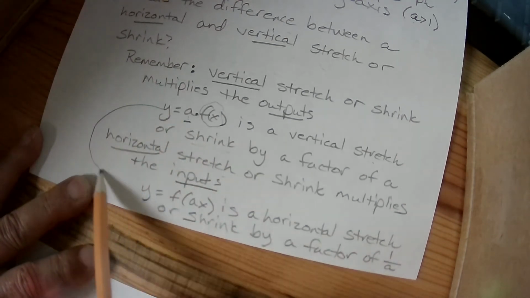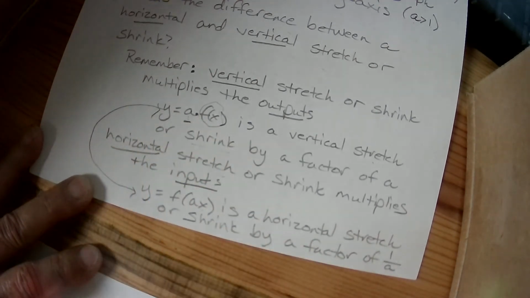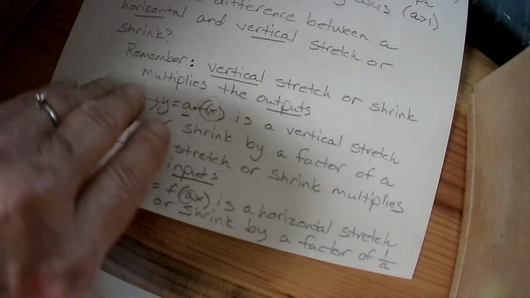This is the biggest difference right here. You want to see the connection there. So this is going to be a horizontal stretch or shrink by a factor of the reciprocal of this, 1 over that. All right?